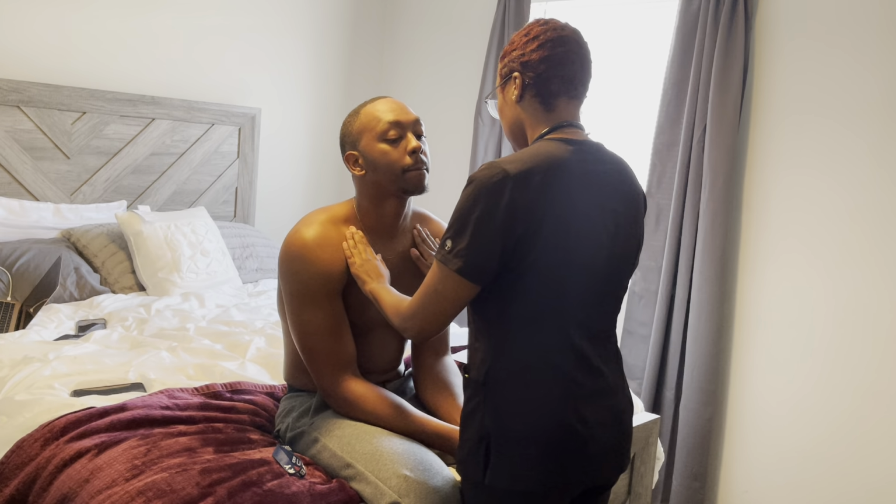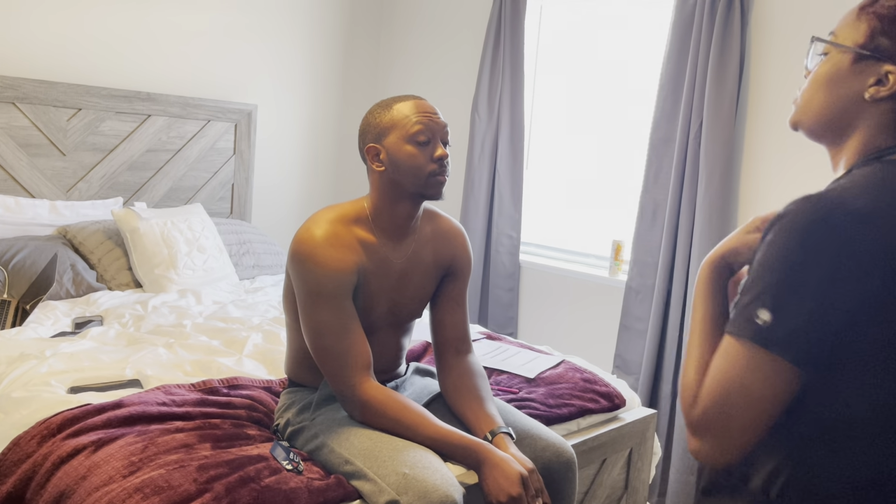Next, I'm going to just test the range of motion of the neck. I'm going to have you put your chin to your chest, and then we're going to hyperextend the neck. Here we go. Ear to chest. Ear to shoulders. Okay, that's good. Next, I'm going to get you to raise your shoulders. Okay, he raised his shoulders well against resistance, so that's a good sign.